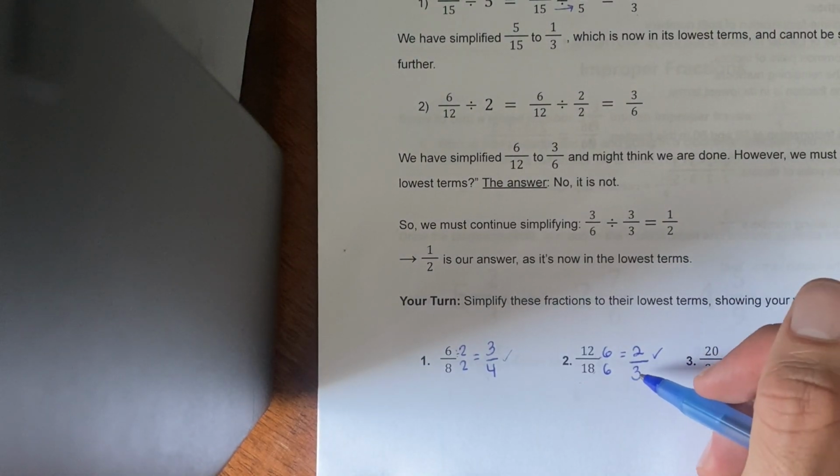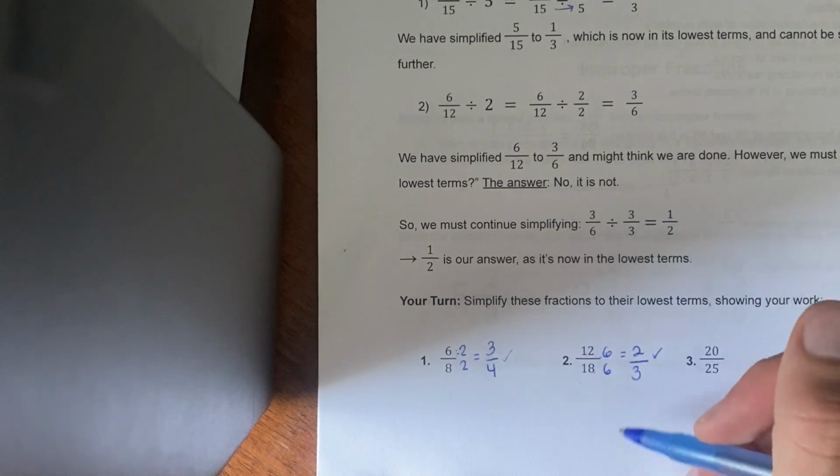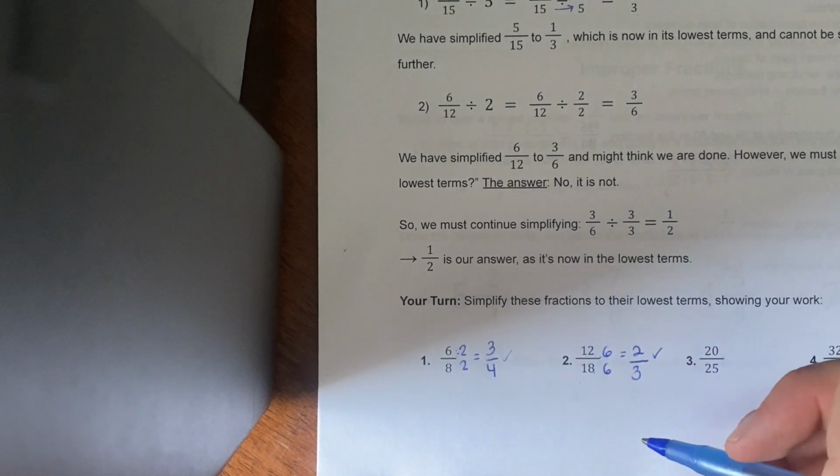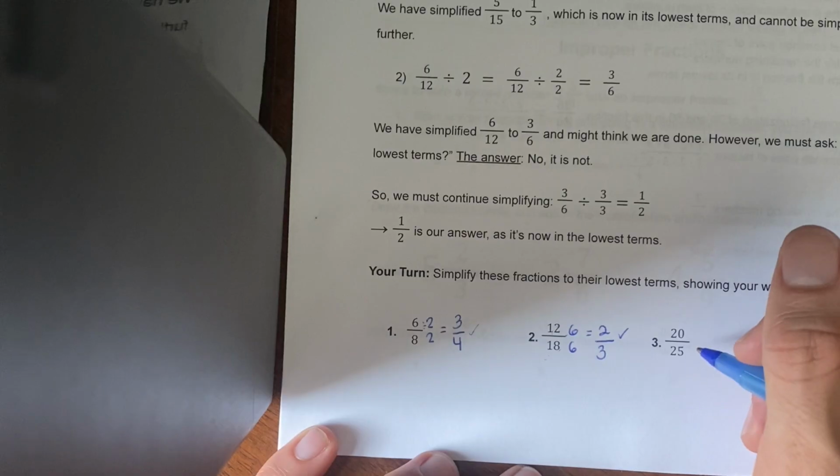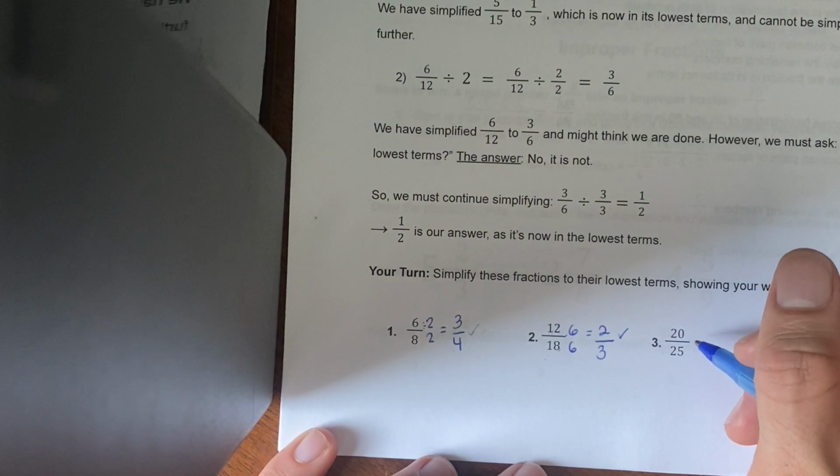Yep, that looks right. And let's check the work. Is 2 times 6, 12? Yes. Is 3 times 6, 18? Yes, it is. We'll do this last one here, 20 and 25.